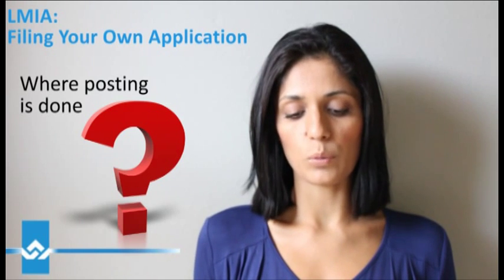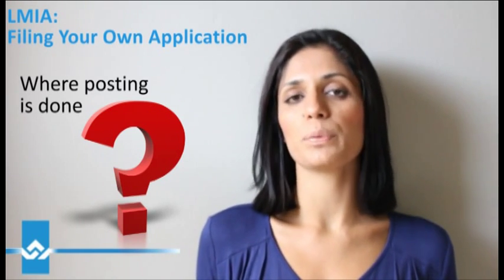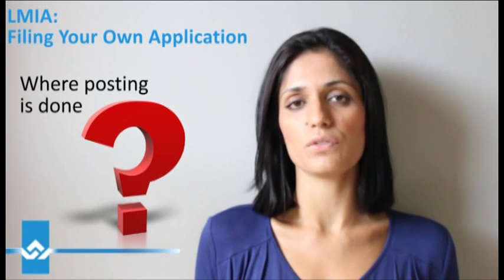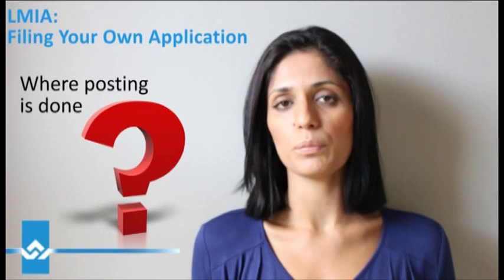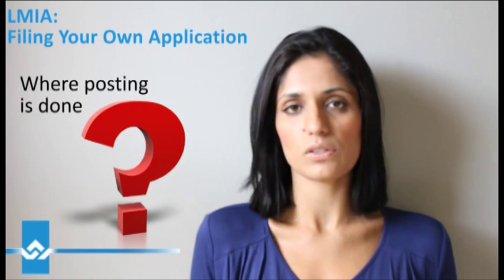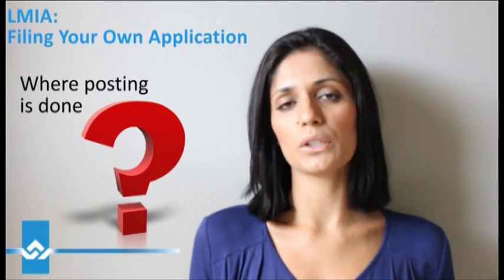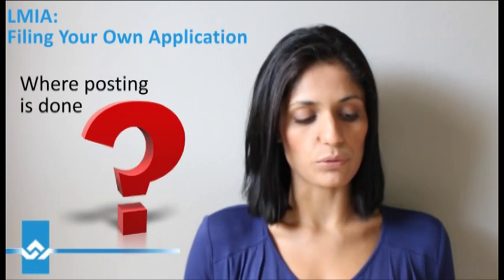Indicate the specific website, newspaper, recruitment firms, and provide copies of the recruitment efforts that you've done. Go a little bit further by explaining the recruitment efforts, how long you posted it, how many times you posted it, and so forth. But at the bare minimum, include the copies of the postings that you've done.